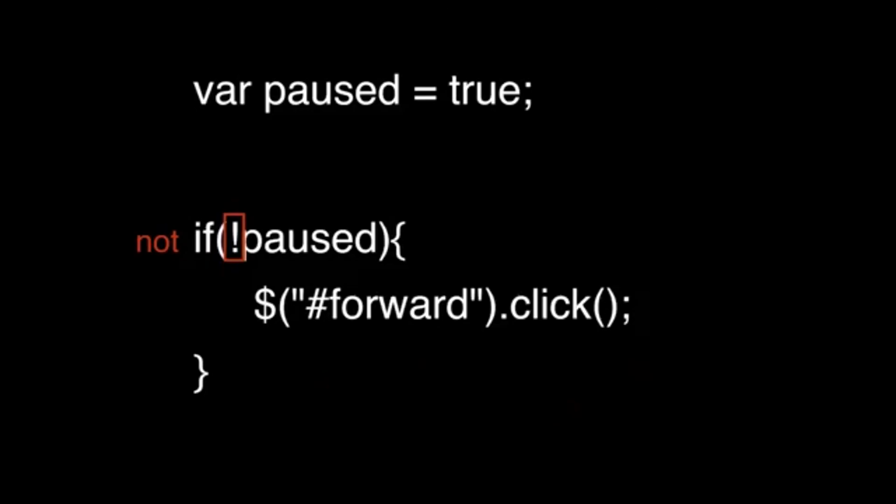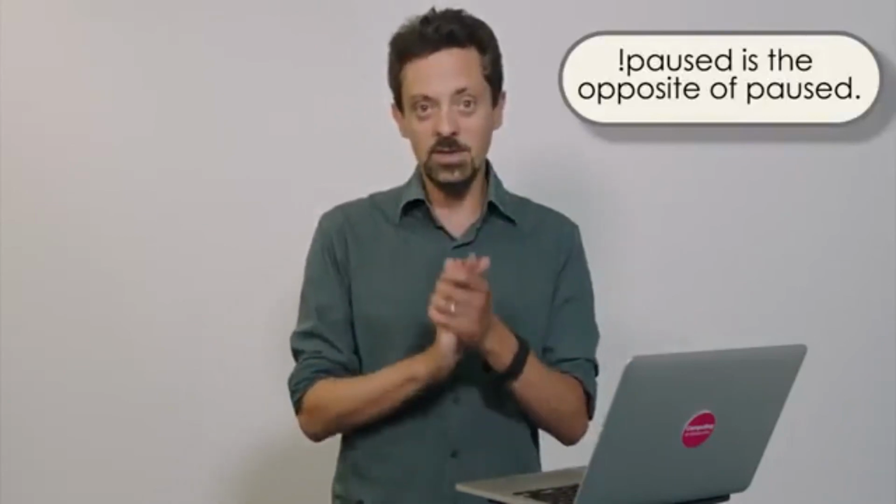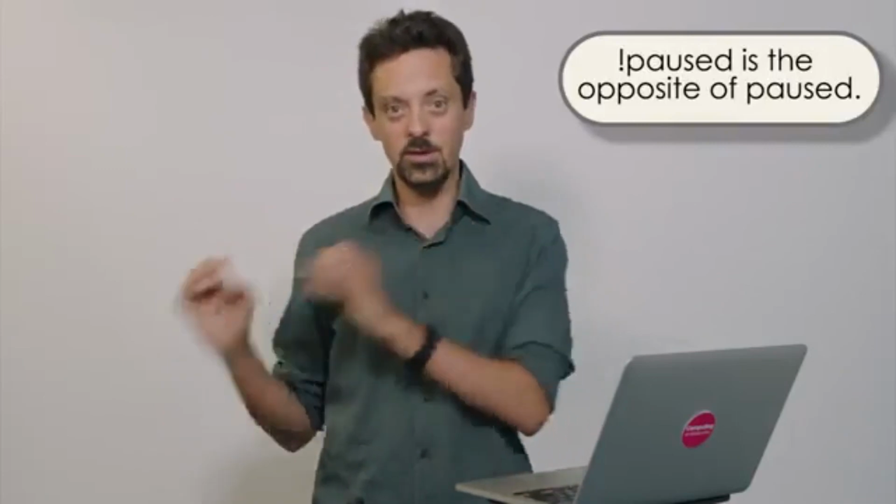And that's what this funny exclamation mark is doing. This is actually pronounced not. It's like saying, if something is true, not something, if paused is true, not paused is false. If paused is false, not paused is true. So we're basically giving it the opposite of what paused is doing. So if not paused means that we're going to do stuff at the time when paused is false. When we're not paused, do something special.